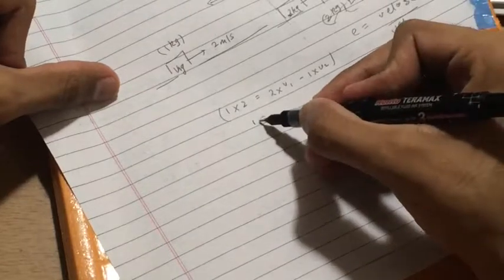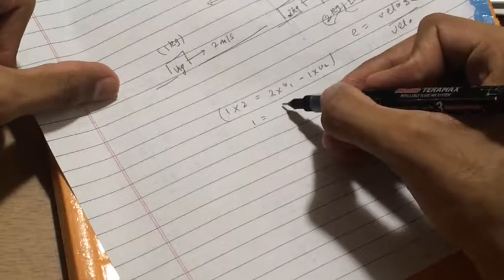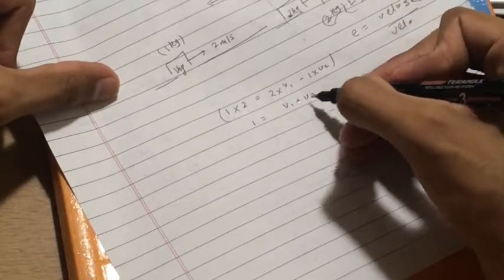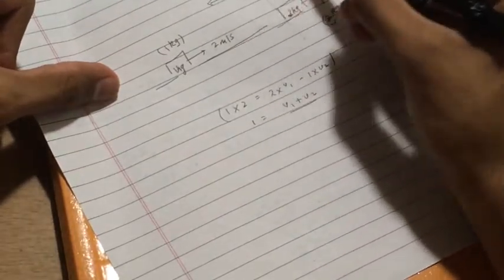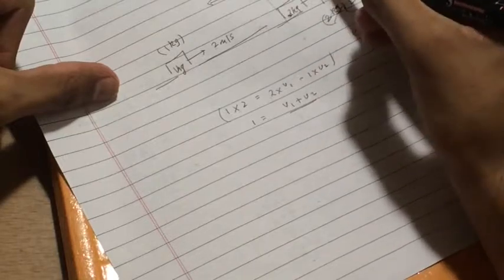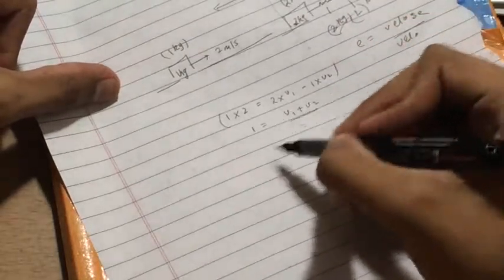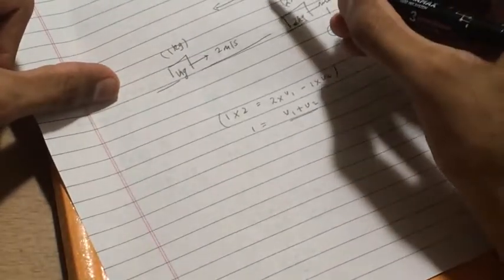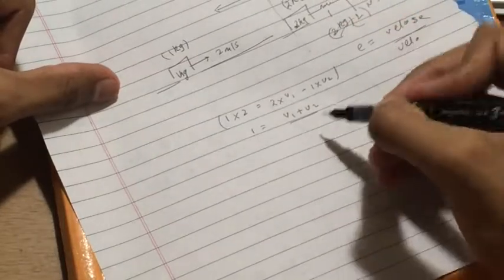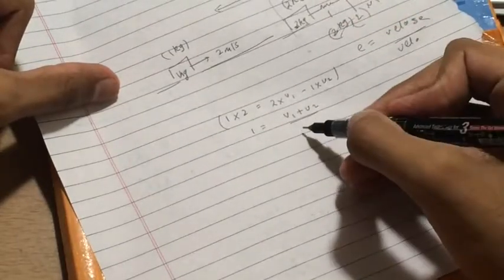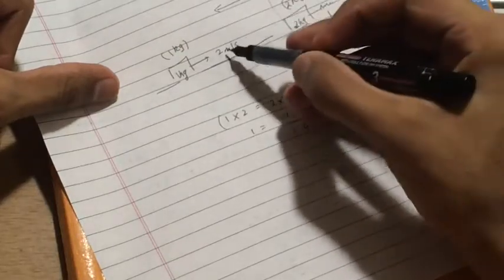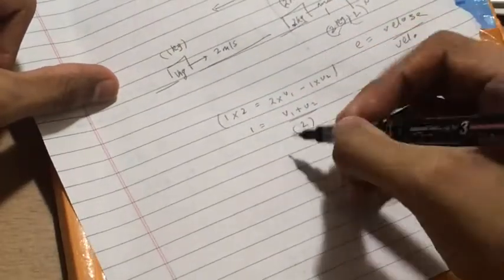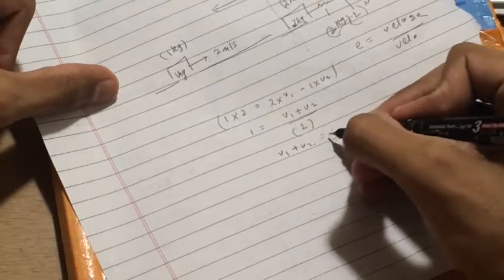elastic collision. So 1 equals velocity of separation, which is v1 plus v2, because both are in opposite directions, so we add them up, and when they are in the same direction we subtract them. And remember that E is always a positive quantity, so we subtract the higher one from the lower one. And the velocity of approach is 2, since this one is at rest and this one is approaching with a velocity of 2. So v1 plus v2 is 2.